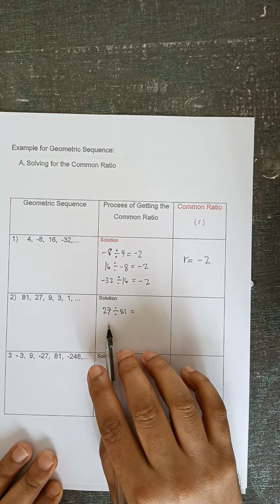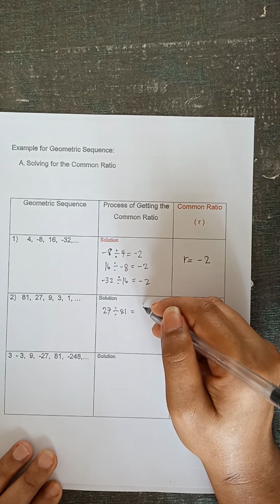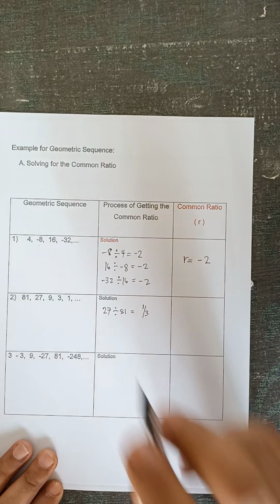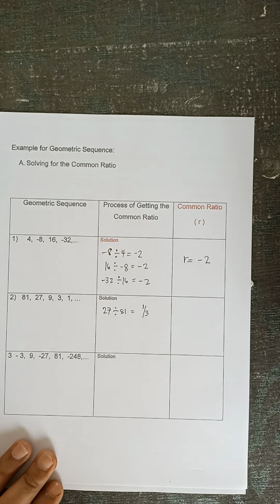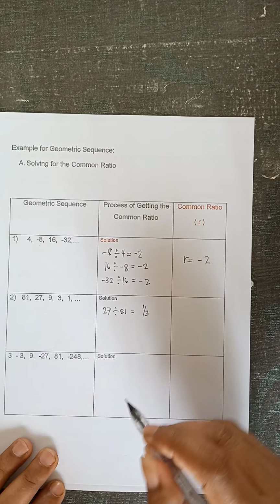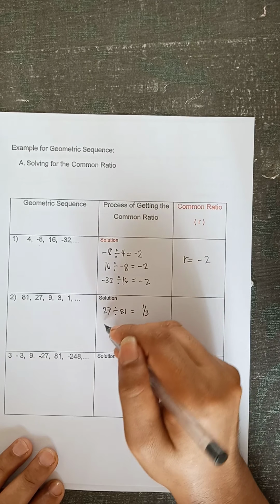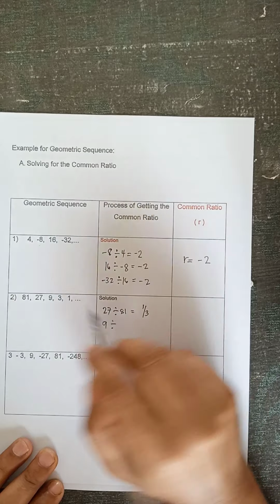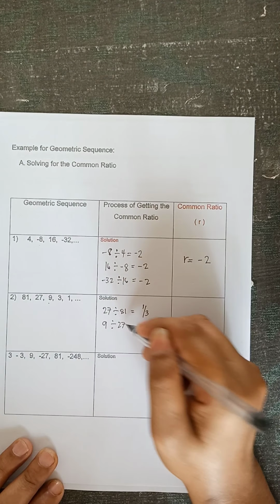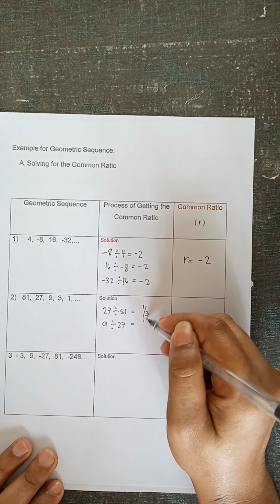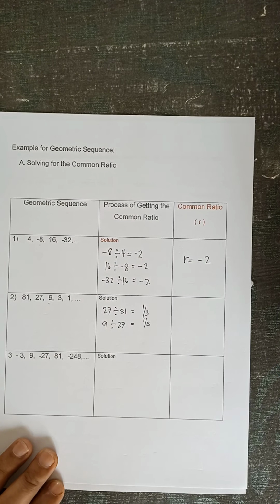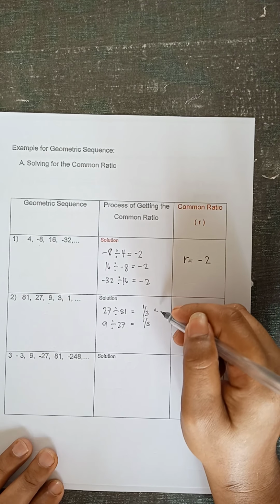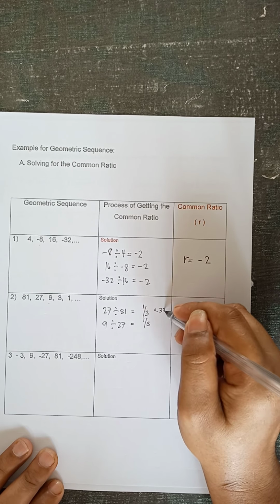And 27 divided by 81 is equal to 1/3, or 0.33. Next, the same process: 9 divided by the preceding term, which is 27. That is also equal to 1/3, or 0.33.